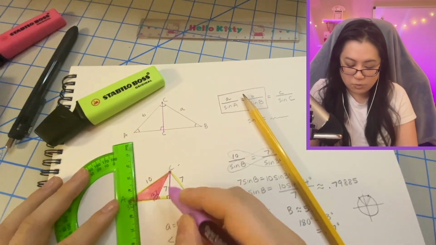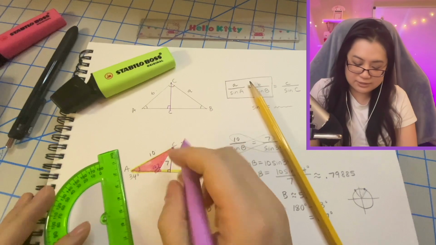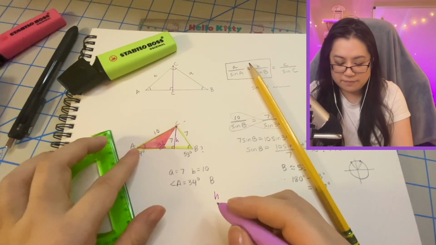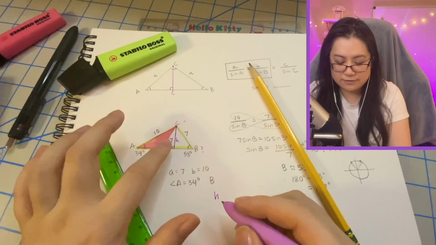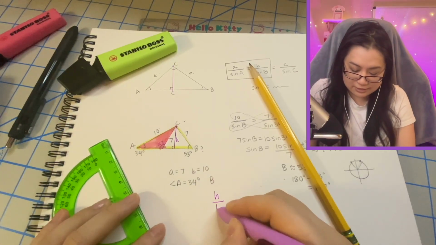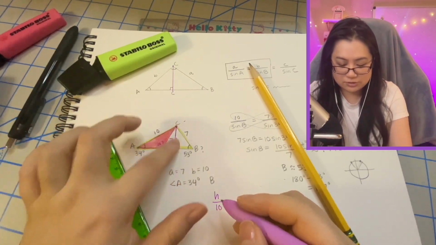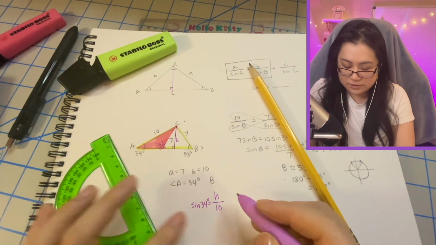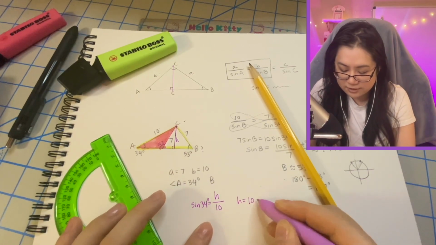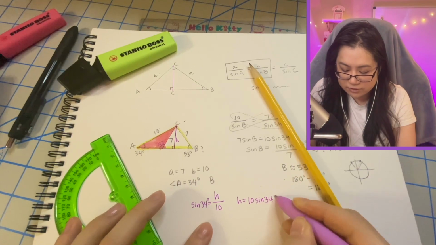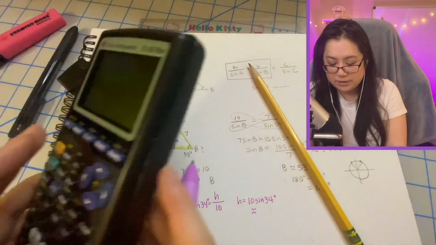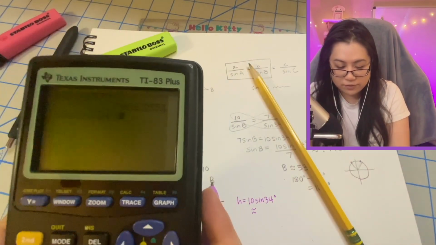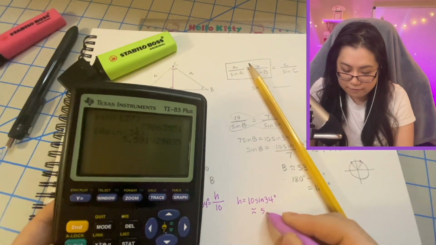Okay, so we can calculate what that is. This is H. In this case, you can just use SOHCAHTOA. So sine of 34 is H over 10, opposite over hypotenuse. So H equals 10 sine 34 degrees, which is approximately 5.59.